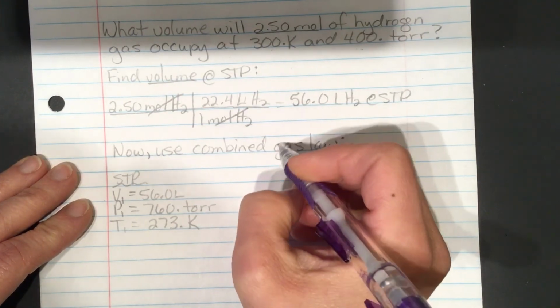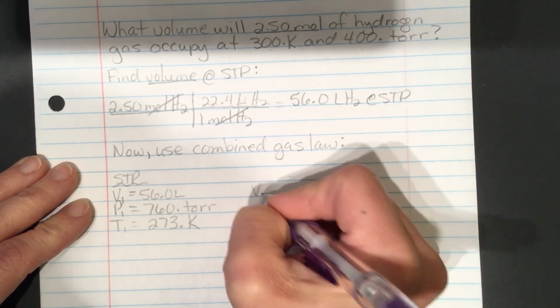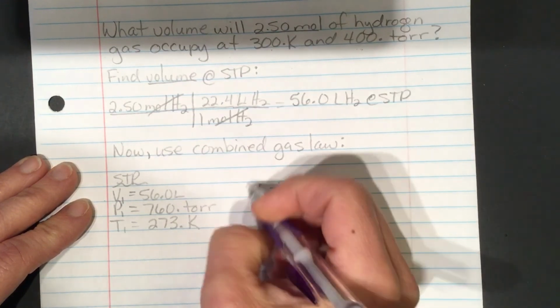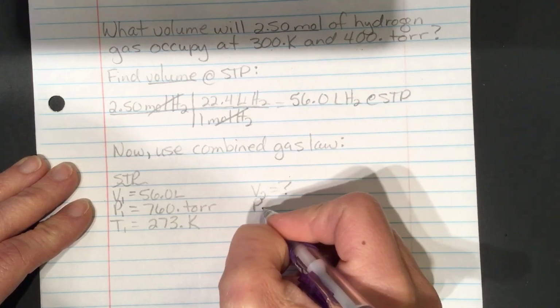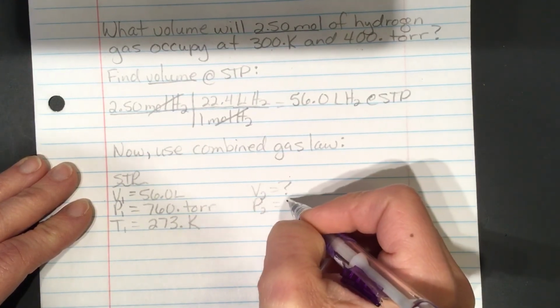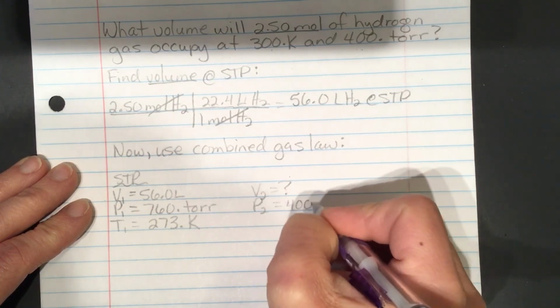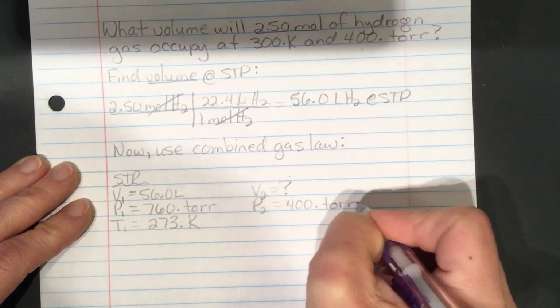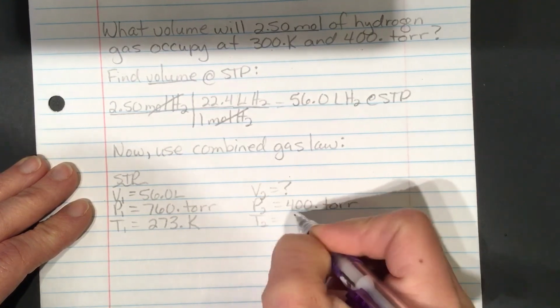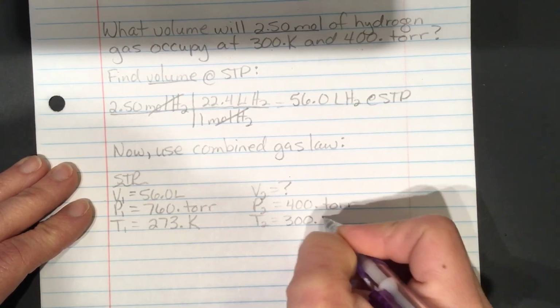We want to know the volume, so V2, at a pressure of 400 torr and a temperature of 300 Kelvin.